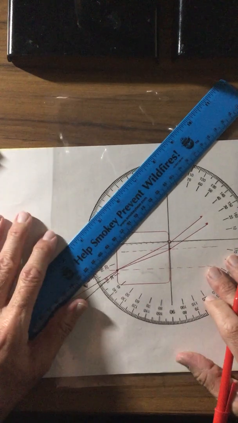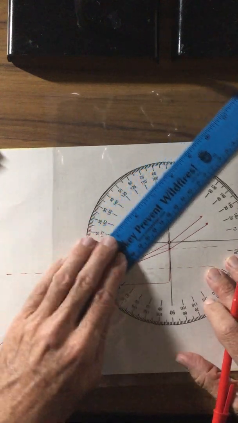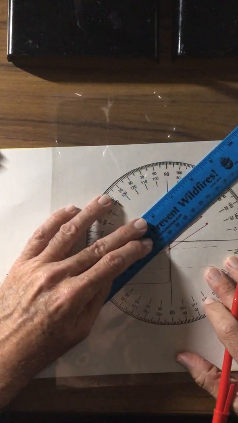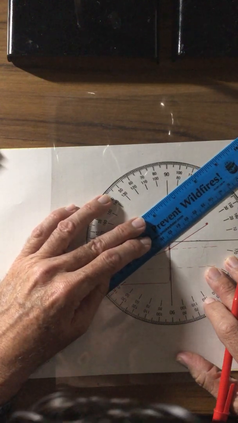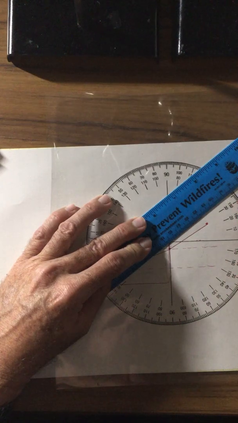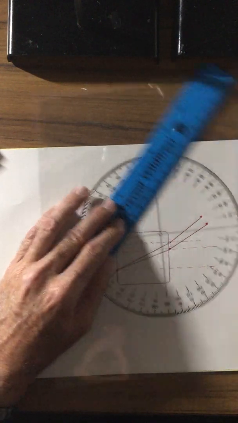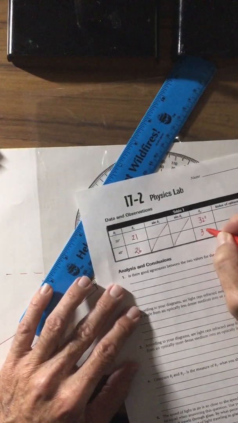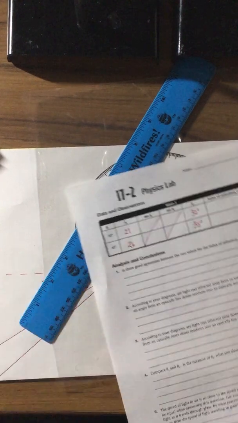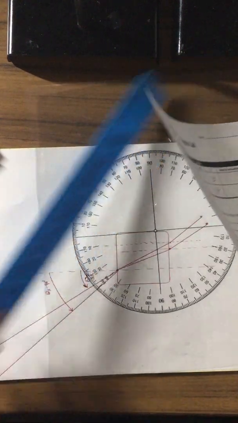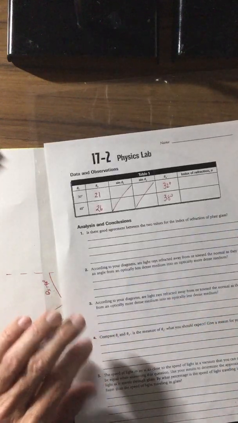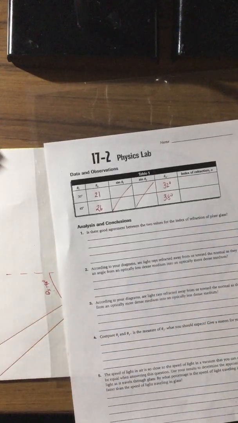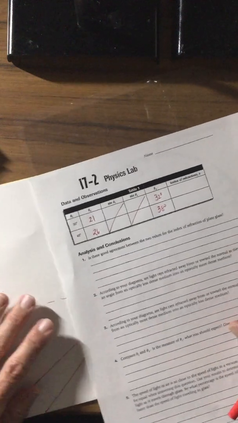And this should be 40 degrees. Lining it up, it looks like it's about 35. It looks like it's about 38 degrees. So it's close to the original 45. So now we've done all of our measurements, and we actually need to do the calculations. This is what you will need to do on your lab.